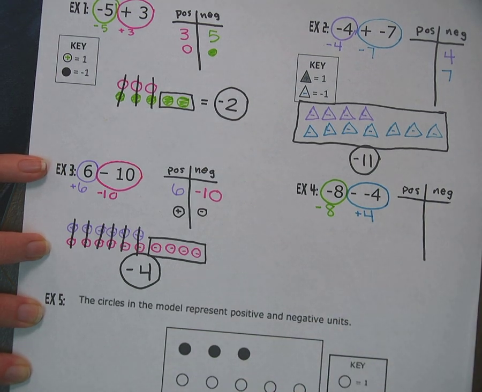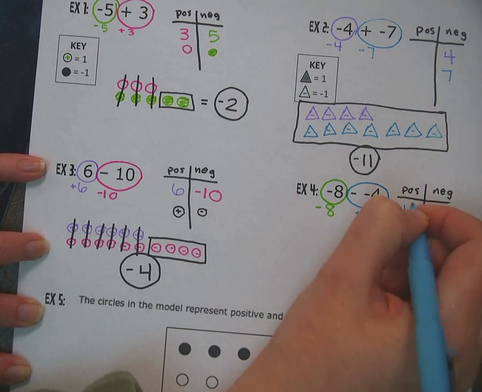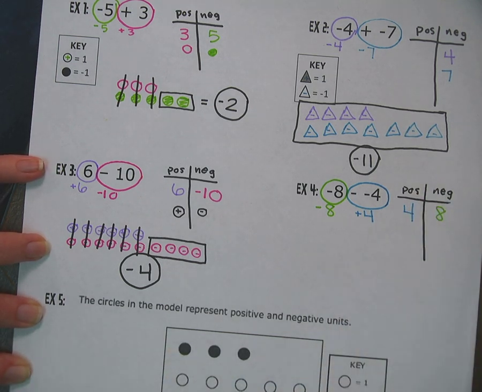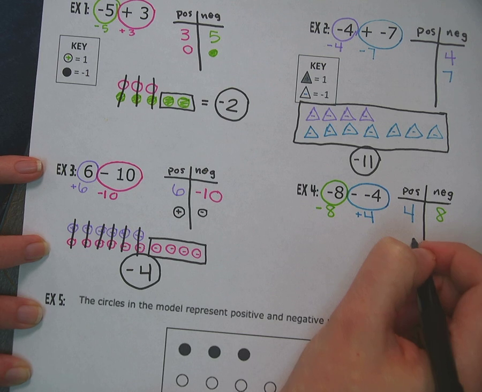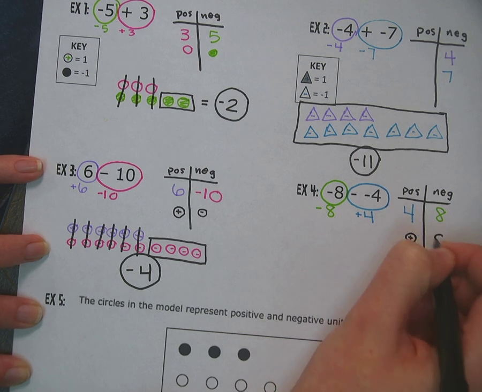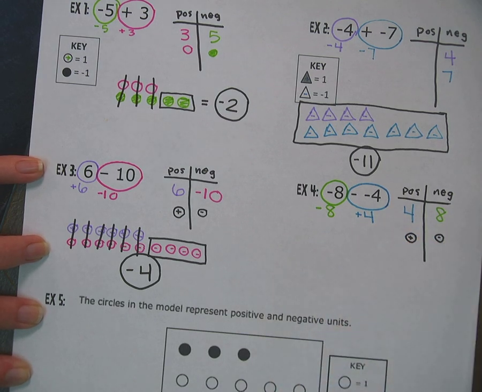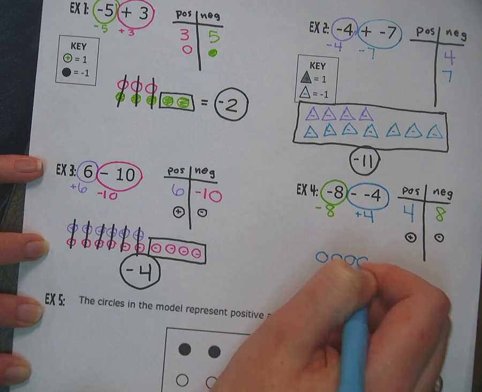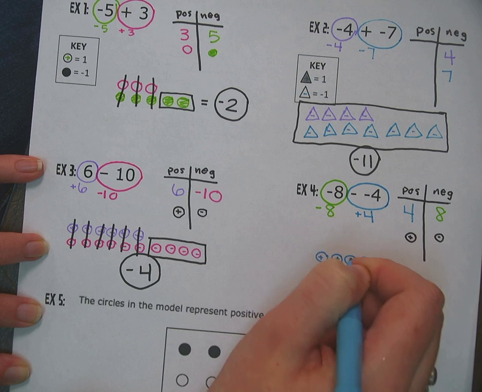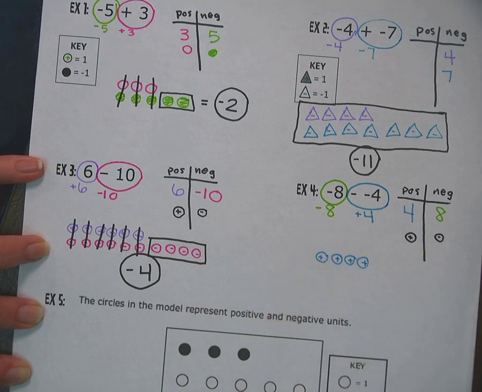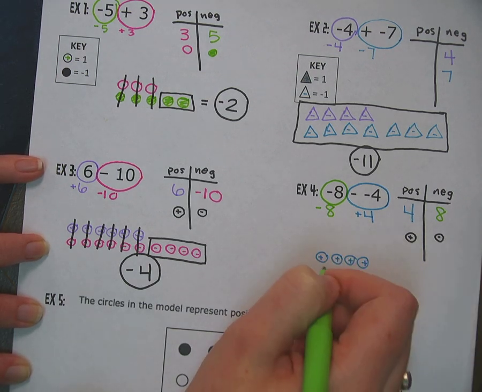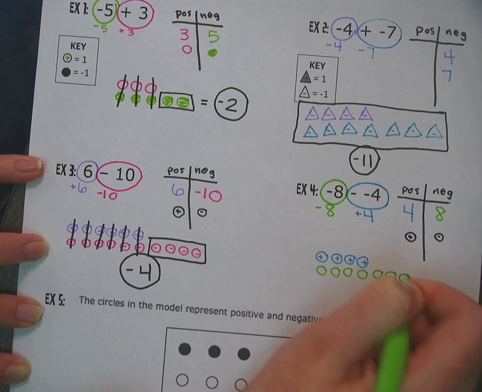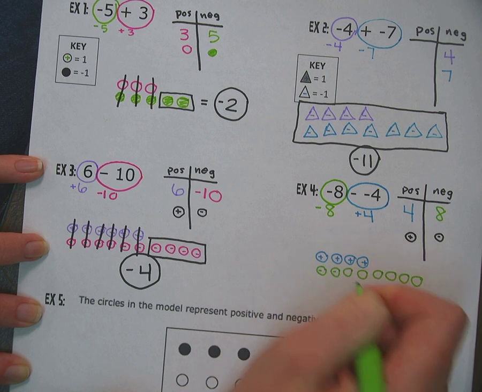Okay, I have a positive 4 and a negative 8. Okay, and again, no key, so I am just going to use my positive circle and my negative circle. So I have positive 4, 1, 2, 3, 4, put my positive sign. And then I have 8 negatives, 1, 2, 3, 4, 5, 6, 7, 8, and those need a negative sign.